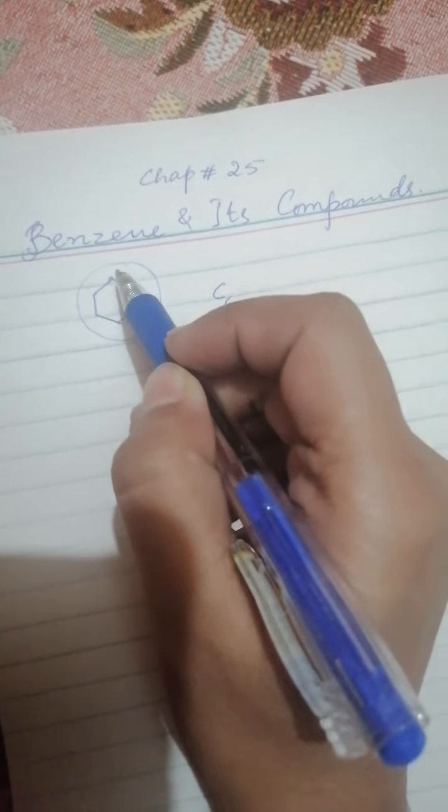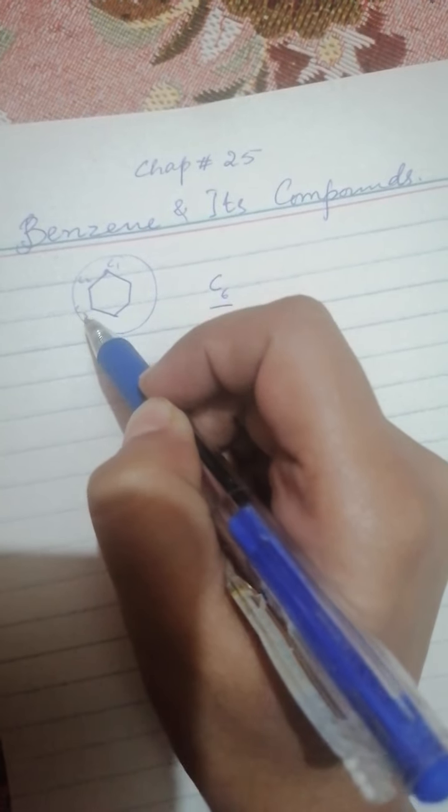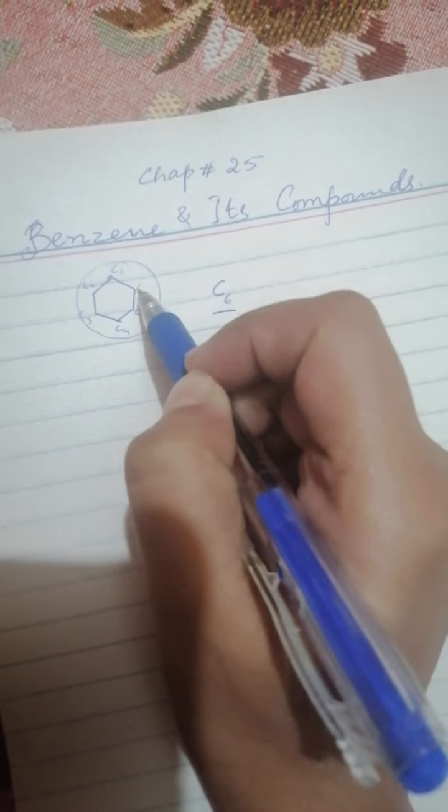Benzene is made up of a hexagonal ring, which means it contains 6 carbons: C1, C2, C3, C4, C5 and C6. So a benzene ring is a hexagon made up of 6 carbon atoms bonded together in a particular way.